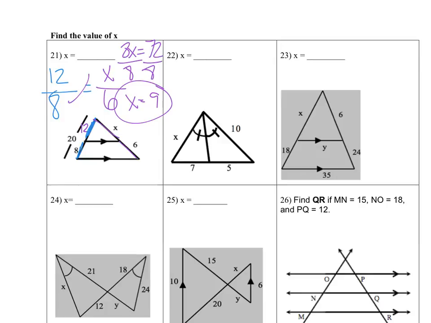Okay, 22. Same thing. You're going to set up a proportion. So I'm going to do the left side of the triangle over the left base of the triangle, or what it sits on, equals, go the other way, the right side of the triangle over the right base of the triangle. Okay, I don't care however you set your fraction up, but just go in the same order that you did the first one. Okay, so cross multiply. 7 times 10 is 70. If you go the other way, you have 5x. Okay, so if you do 70 divided by 5, you're going to get x equals 14.